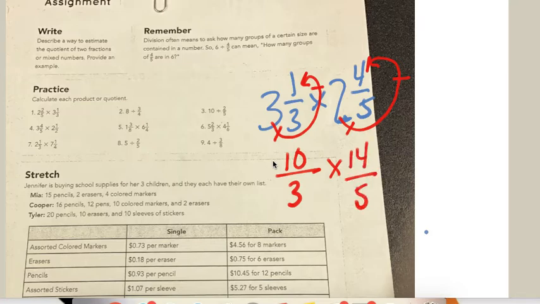So now I can look and say, hey, can I simplify ahead of time so I don't have to do 10 times 14, which I can. I can simplify 10 and 5. They can both be divided by 5, which gives me 1, and here I get 2. Can I simplify anywhere else? No, I can't simplify the 2 and the 3.